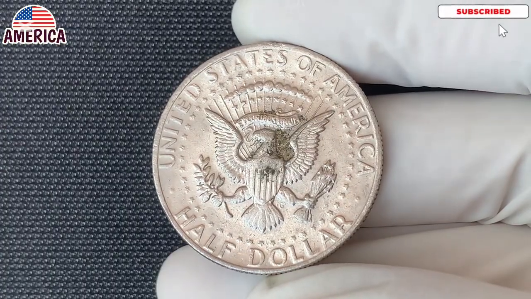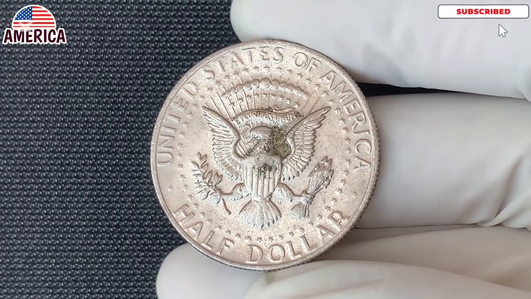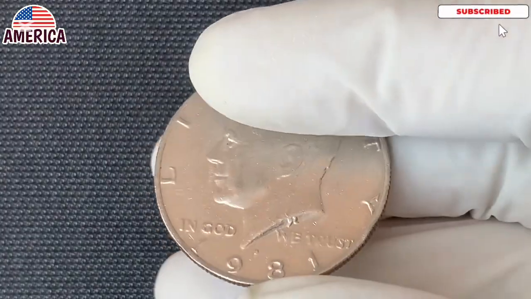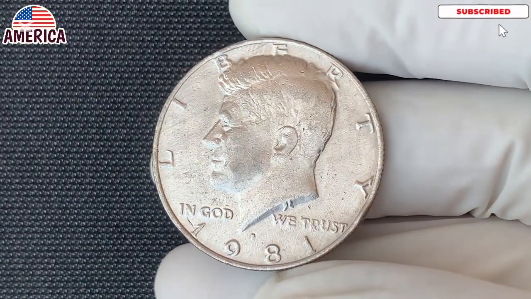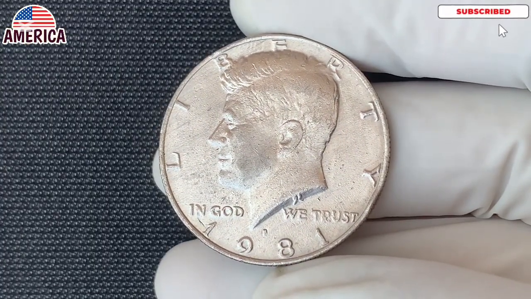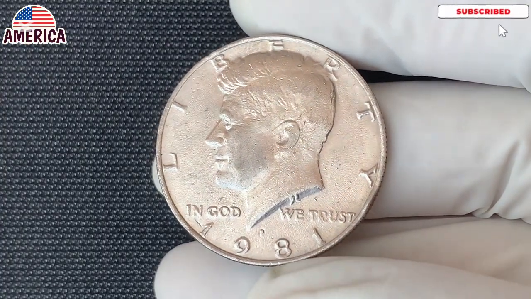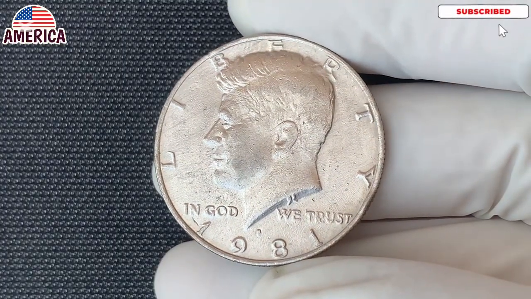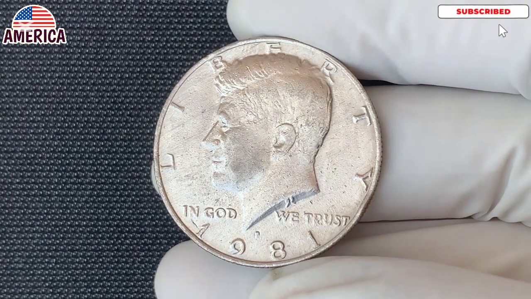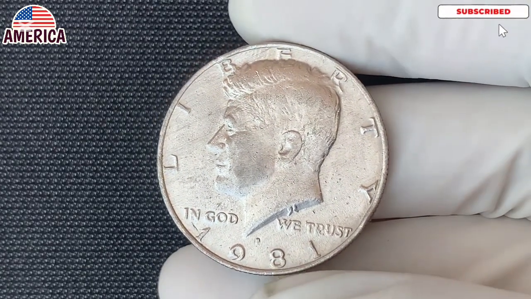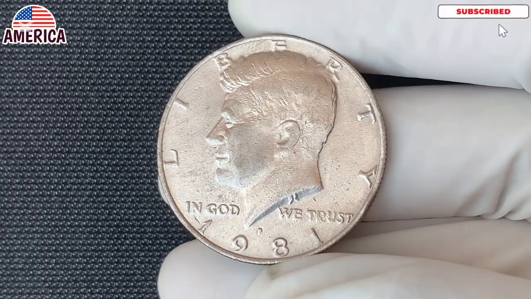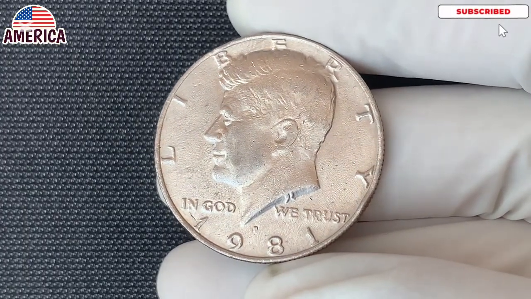Now, flipping over to the reverse, back side, we see an incredibly detailed heraldic eagle, designed by Frank Gasparro. The eagle holds an olive branch in one talon, symbolizing peace, and a bundle of arrows in the other, representing strength and defense. Surrounding the eagle is a ring of stars, representing the original 13 American colonies. At the top, you'll find the words United States of America, and at the bottom, the denomination half-dollar.